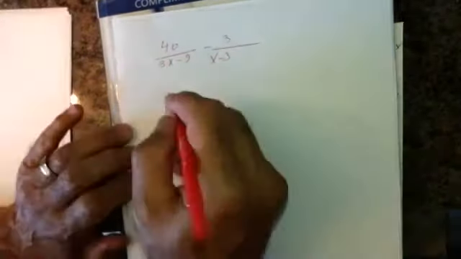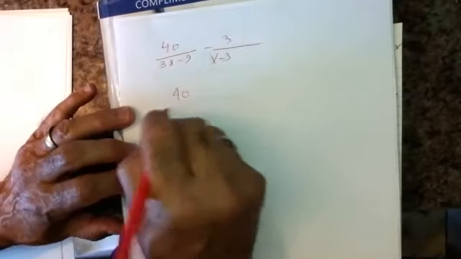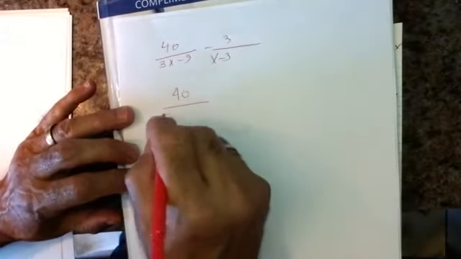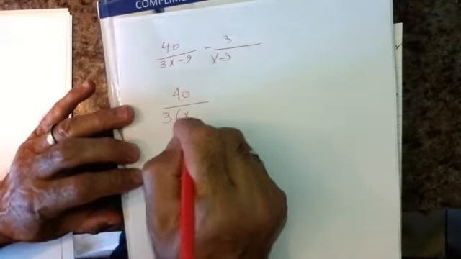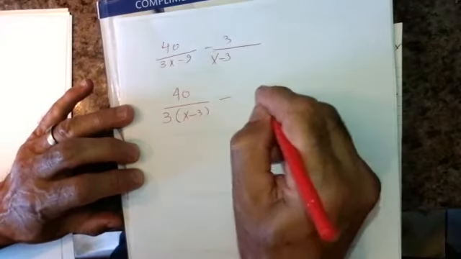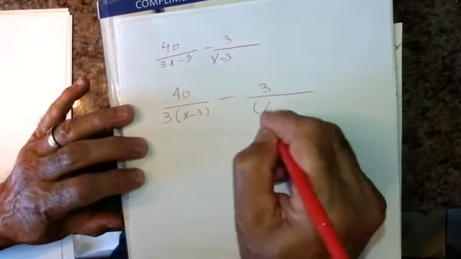Look at this one. I have 40, 3x minus 9, if I remove 3, is x minus 3. And the second fraction is just x minus 3.